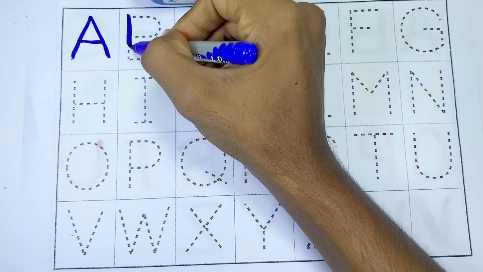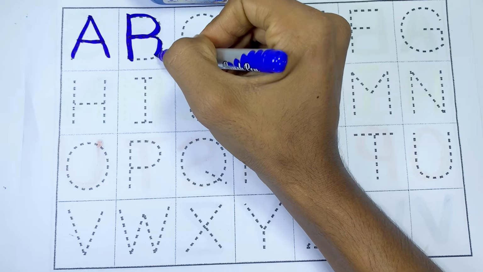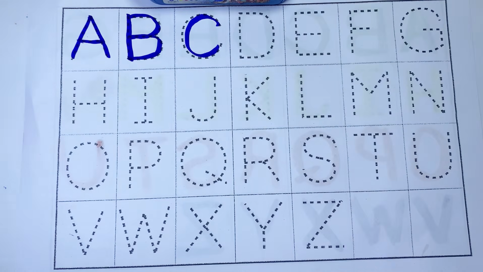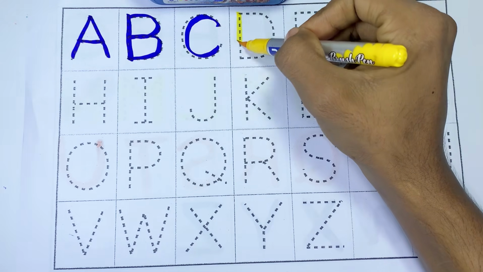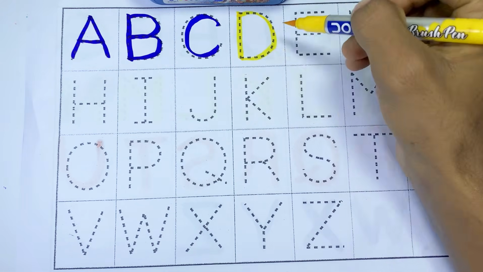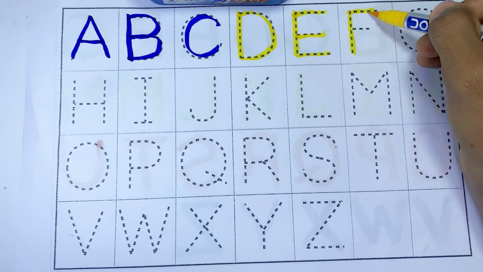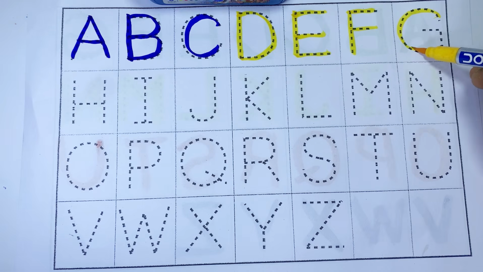A for apple. B for ball. C for cat. Now you draw D, the alphabet D. D for dog. E for elephant. F for fish. G for goat. Now you draw H.